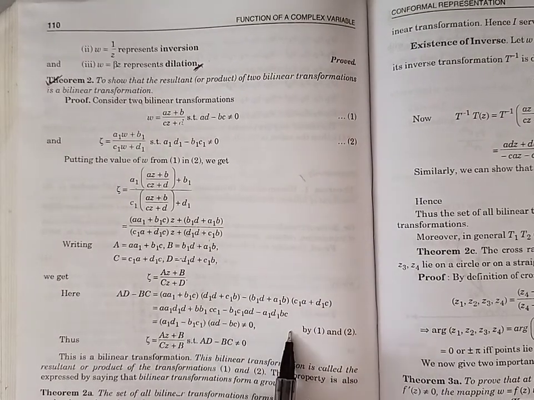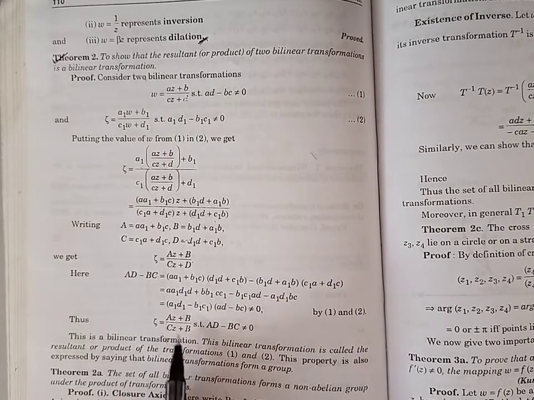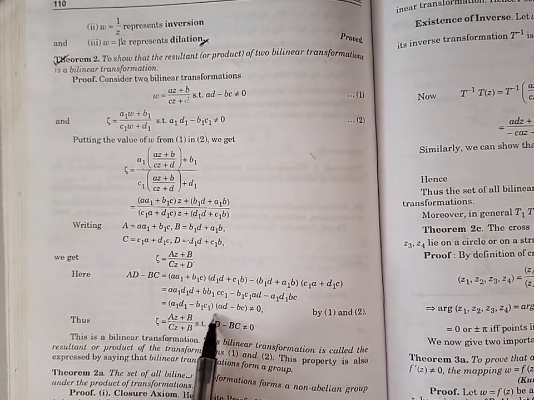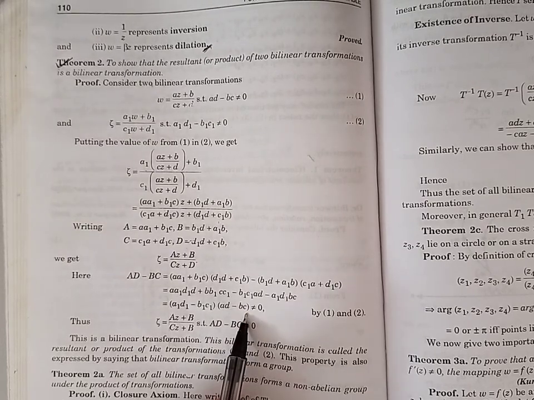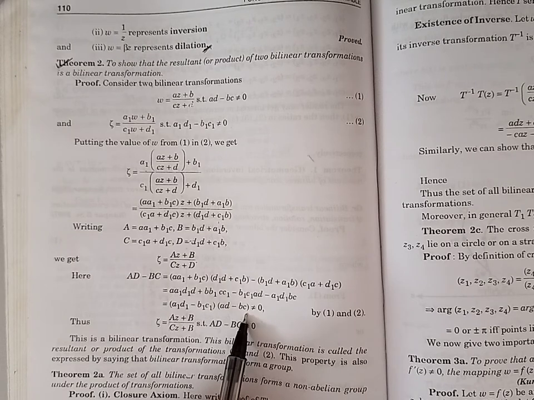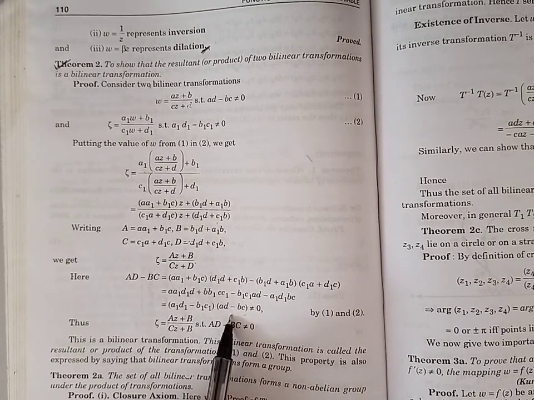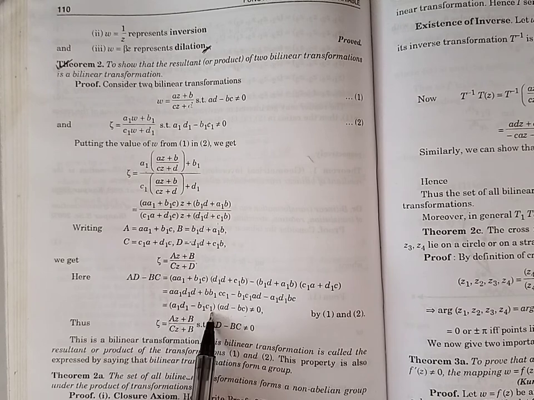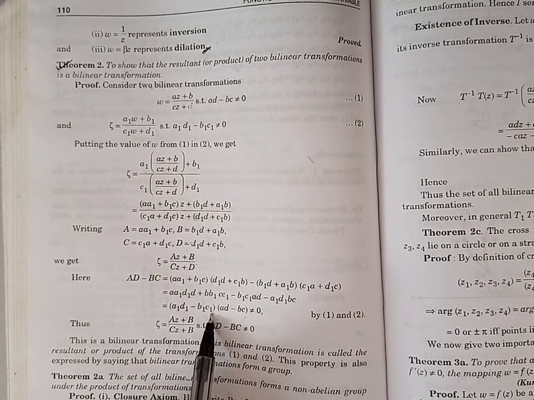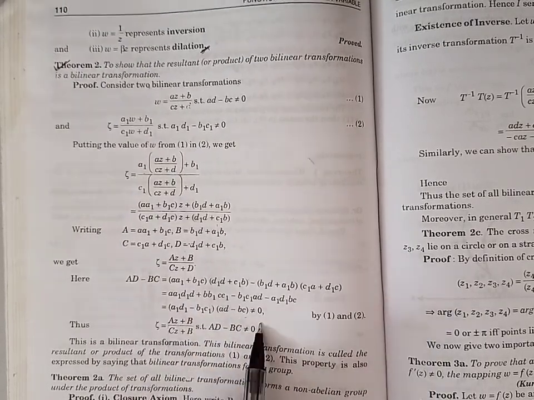So after simplifying this, AD minus BC becomes (A1D1 minus B1C1) multiplied with the factor (AD minus BC). Now, because the transformation represented by equation 1 is a bilinear transformation, AD minus BC is non-zero, and also the transformation represented by equation 2 is bilinear, so A1D1 minus B1C1 is also non-zero. So from here we have obtained that AD minus BC is non-zero.